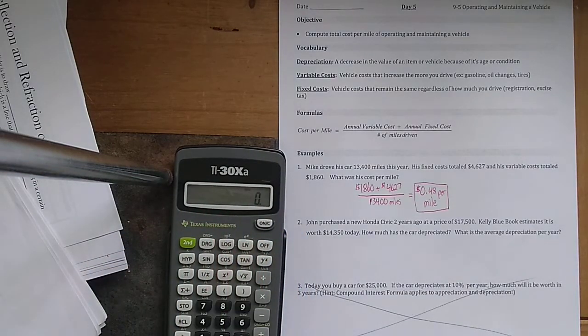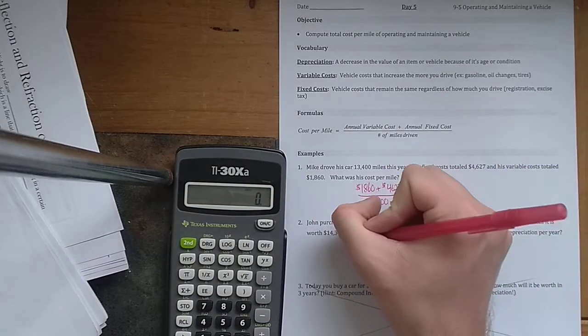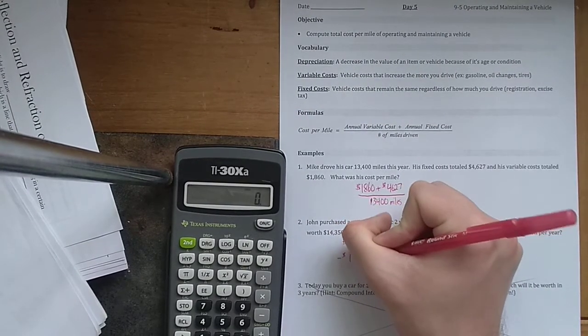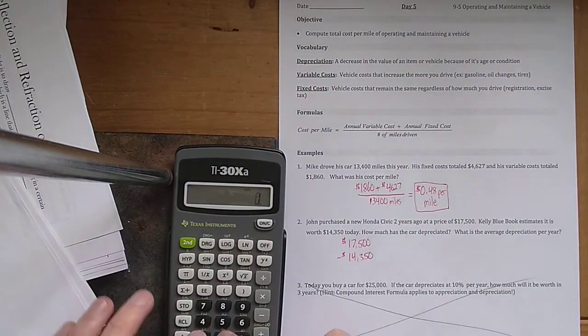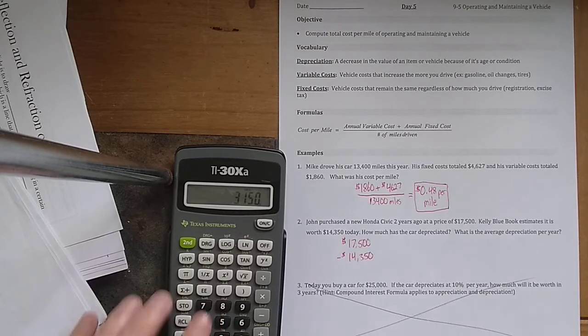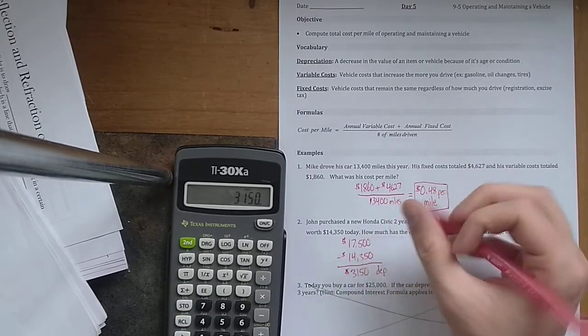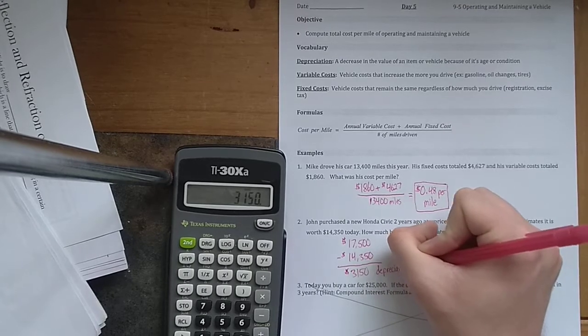Let's do one other example, though, about depreciation. John purchased a new Honda Civic 2 years ago at a price of $17,500. Kelley Blue Book, where you can look up prices for used cars, estimates that it is worth $14,350 today. The price went down because he's been using it. It's an older car now. How much has the car depreciated, and what is the average depreciation per year? So in order to find out how much it's depreciated, that just means how much has the cost gone down, the price. $17,500 minus $14,350. Very simple. This is the depreciation, $3,150. That's how much it has depreciated in value.